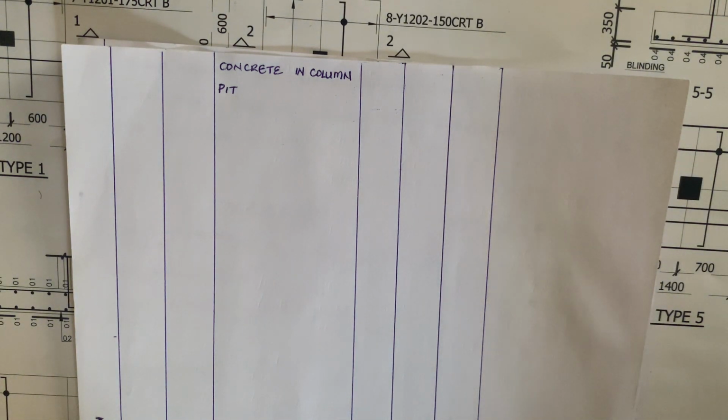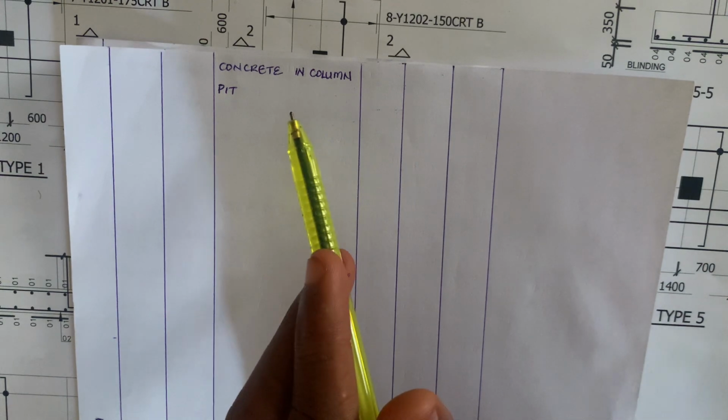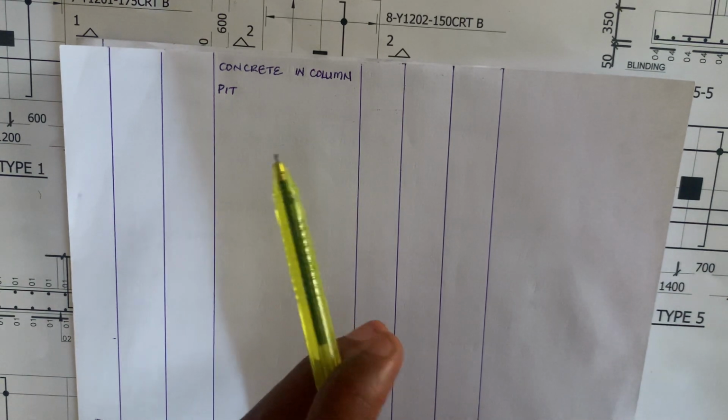However, in the foundation trench, it is plain in situ concrete because reinforcement is not lined along the trench. So they are different work items. You have to be measuring them separately. So the next thing we're going to be measuring for is the concrete in the column pit.